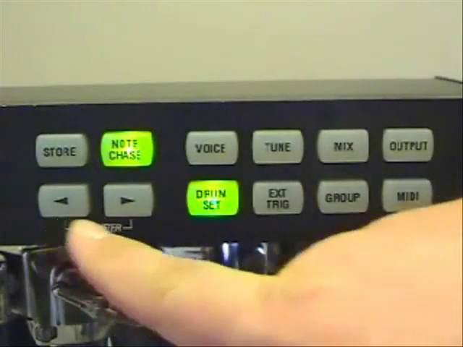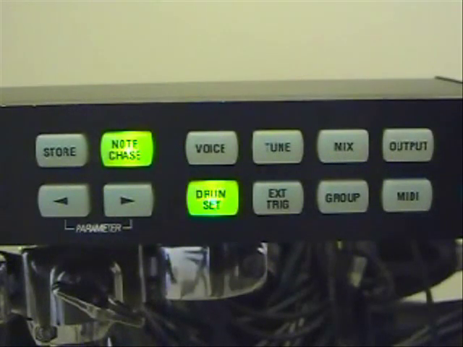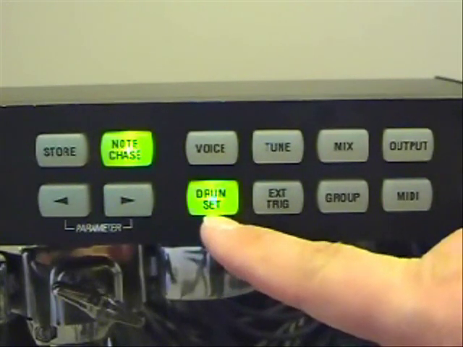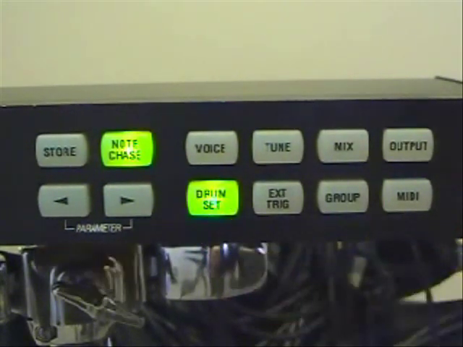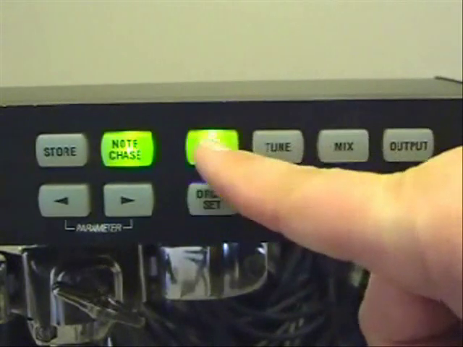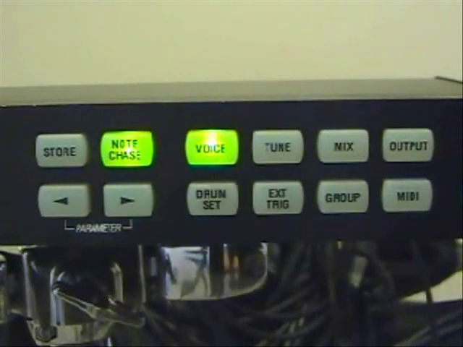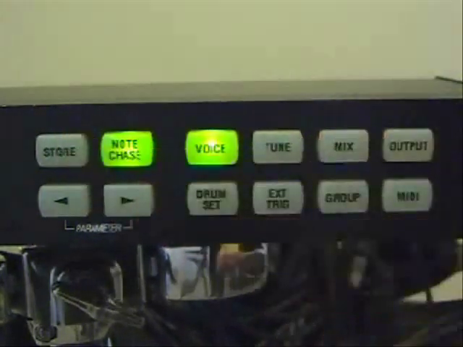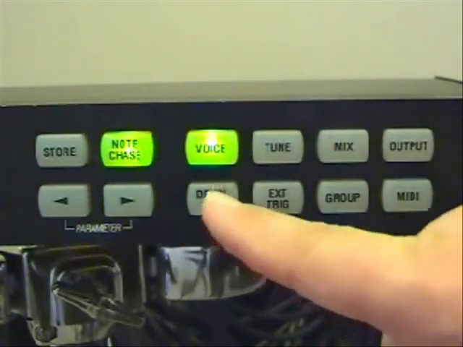The parameter left and right buttons, those are used to scroll through different features of the module. The drum set takes you to the drum set setting area. For example, if you've pressed voice to make an adjustment on your tom sound, you would store that sound. Once you're done, you would push drum set.